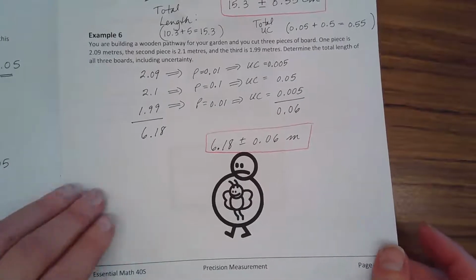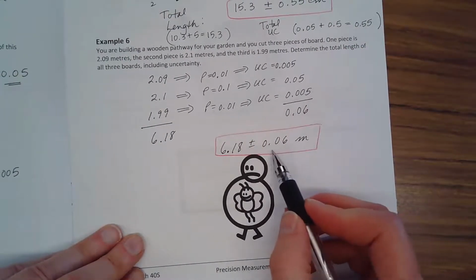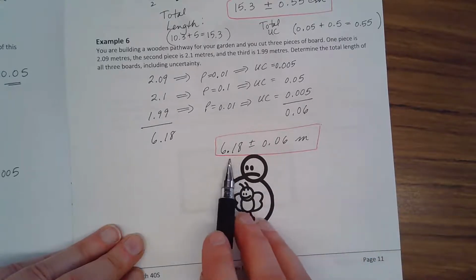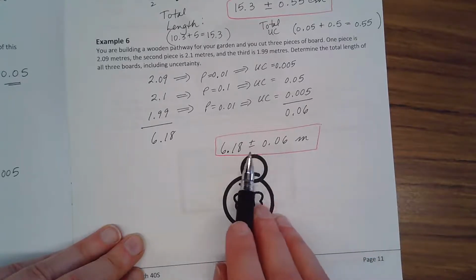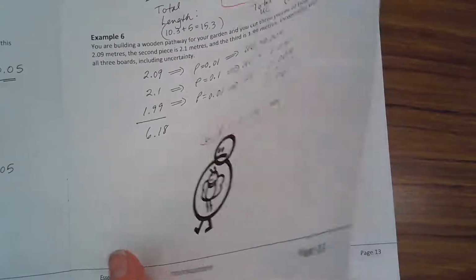And the reason you want to do this is that every time you take a measure, there's uncertainty involved, right? So you want to make sure that if you were going to the store to buy a piece of lumber, you add that uncertainty in, right? Most people address that by buying just a little extra.